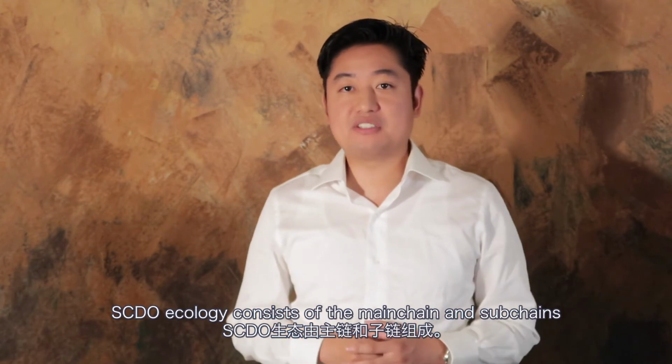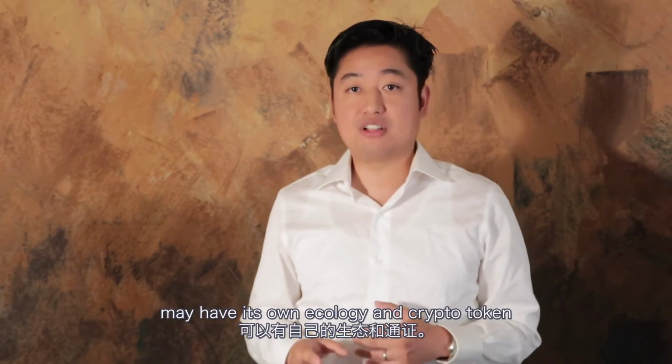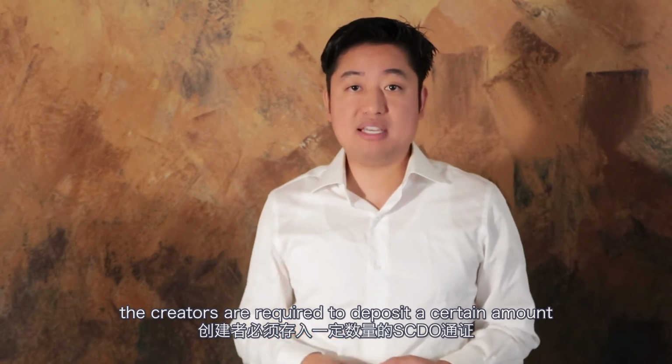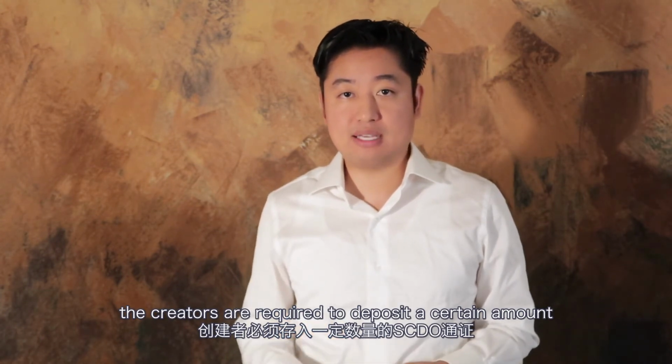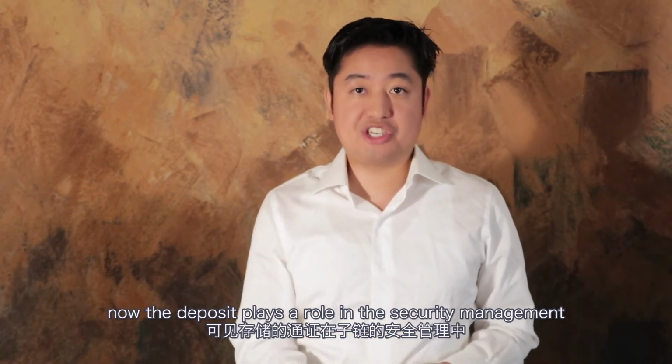Next, I'll talk about building a DeFi app in SCDO ecology. As mentioned earlier, SCDO ecology consists of the main chain and subchains. Each subchain may have its own ecology and crypto token. When a subchain is created, the creators are required to deposit a certain amount of SCDO tokens in the main chain. Now, the deposit plays a role in the security management of the subchain.